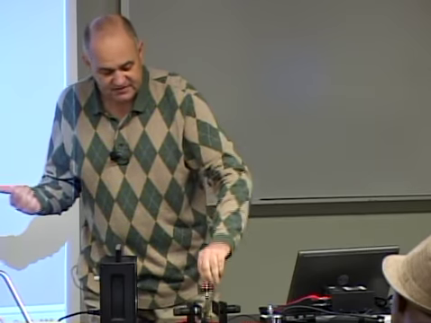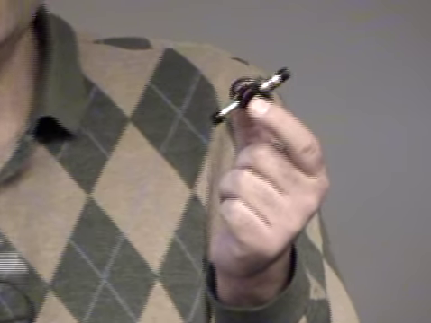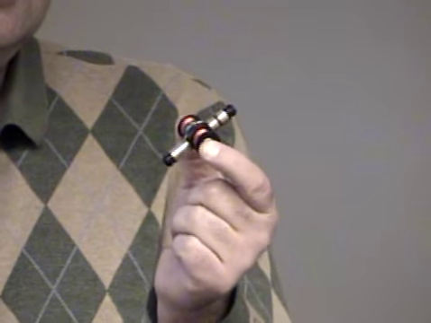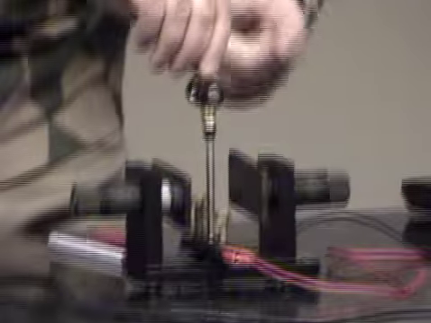So, a commutator would be redundant now. Rather than using the commutator, I use this side, which has just 2 complete rings. And each of those rings now will be separately connected to the power supply through the brushes.